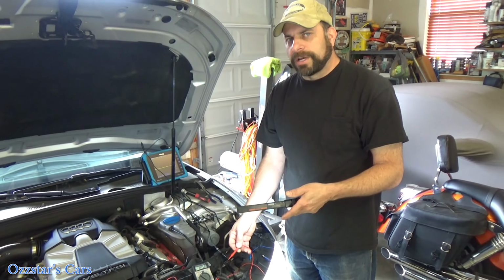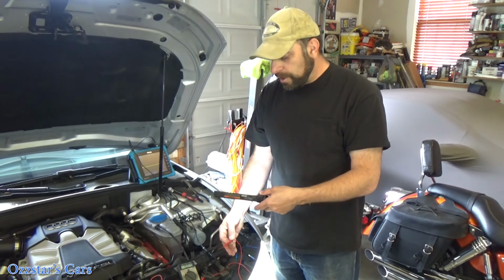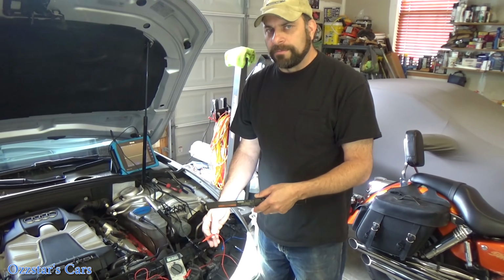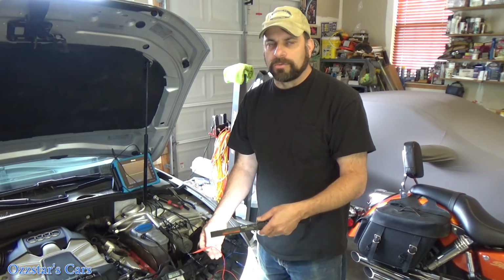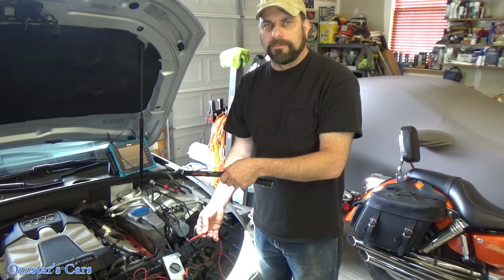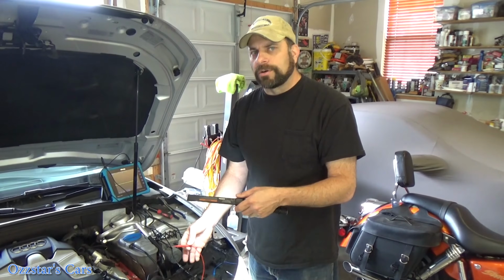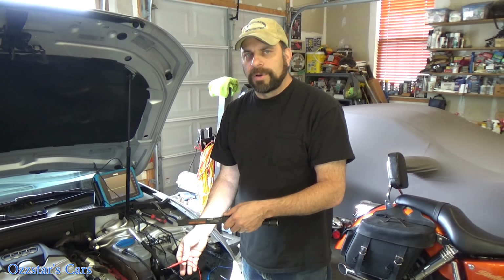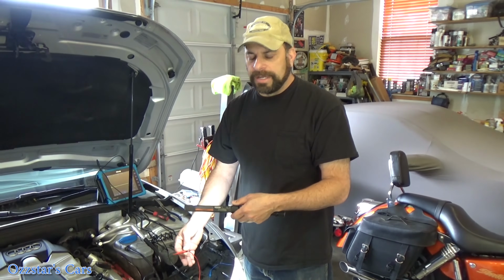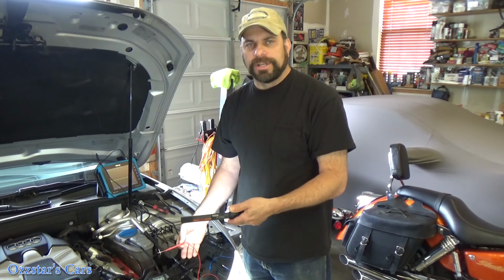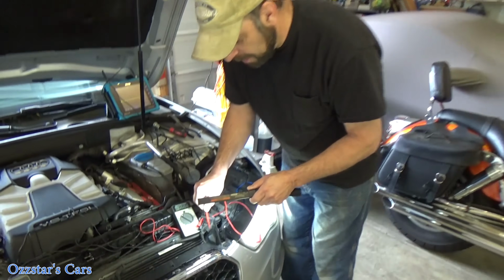Okay, so now I want to check for powers and grounds, and I probably should have mentioned this earlier in the video. So you want to check what's called circuit integrity. You want to make sure that whatever sensor you're trying to power up has power, which in this case is 12-volt battery voltage. And you also want to check the ground. So you want your ground to be as close to 0 as possible. You don't want to see voltage there. That's a good ground. And for power you want, in this case, 12 volts to 14 volts. It depends if the car was running or not, but whatever battery voltage is.